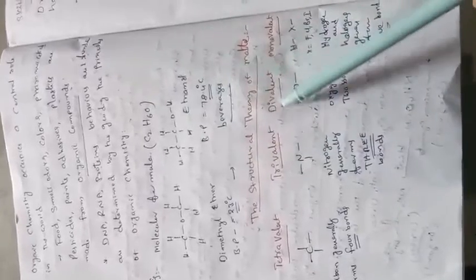In the structural theory of matter, for example, carbon is tetravalent, that is why 4 electrons and 4 sigma bonds are represented here, nitrogen is trivalent, oxygen is divalent, and halogens are monovalent. According to Lewis, everything should satisfy the octet electronic configuration. So this is very important.